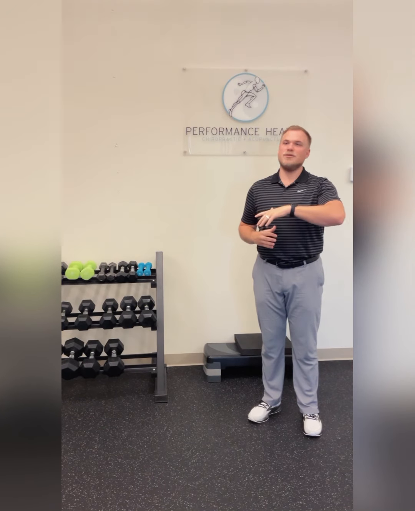So in that case, a brace might be useful just to give you some short-term relief and some short-term stability. But we're going to try our best to get you into stabilization exercises as fast as possible, because that's where we're going to really start to see that repair and that healing occur from the body.